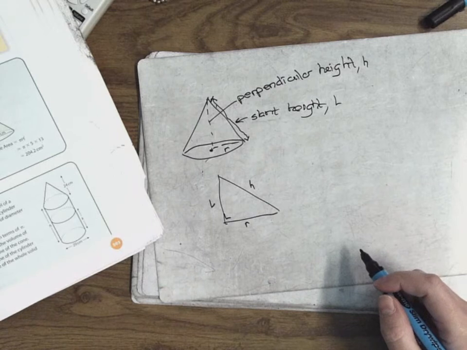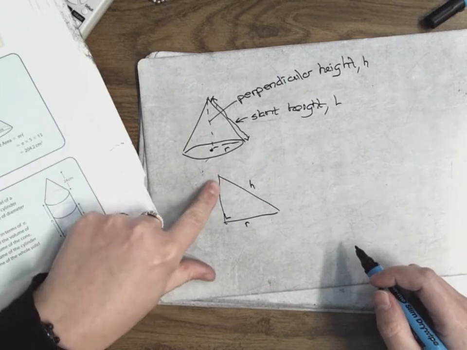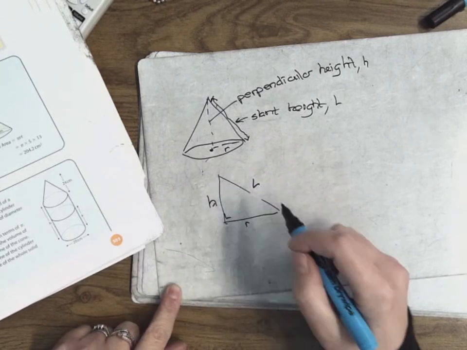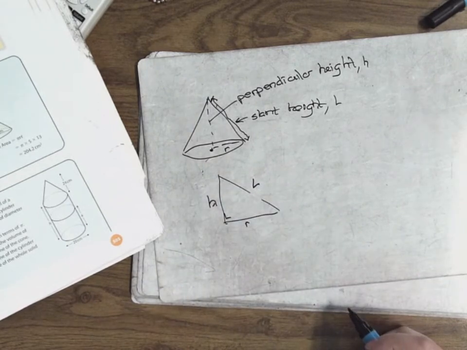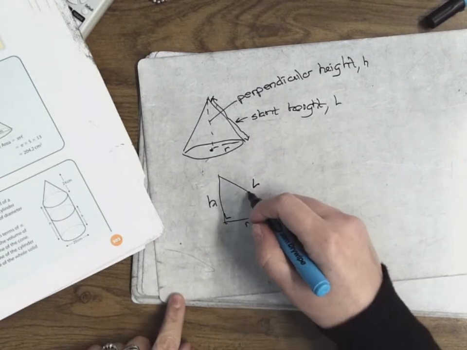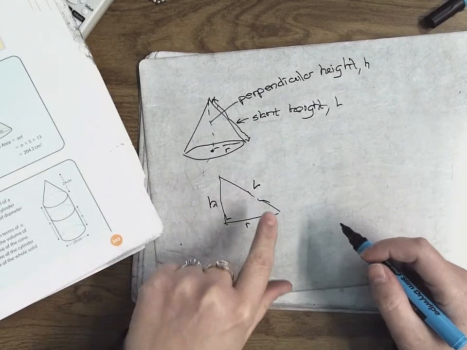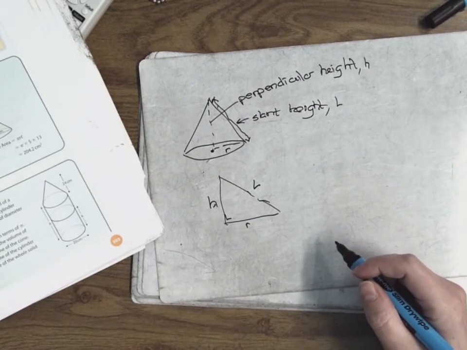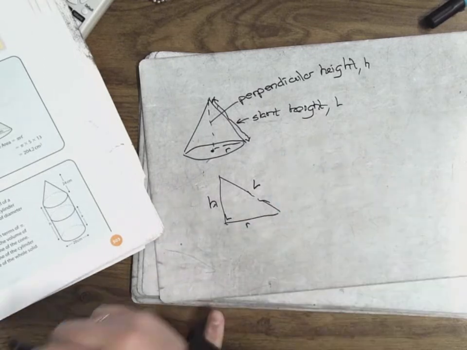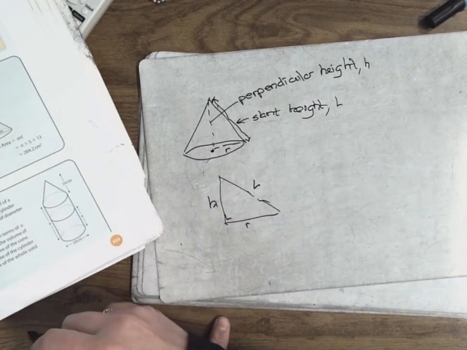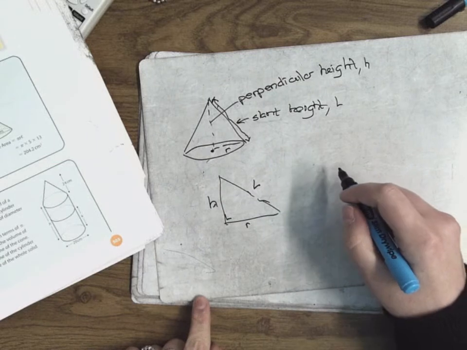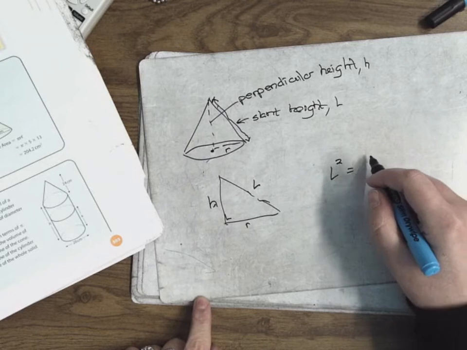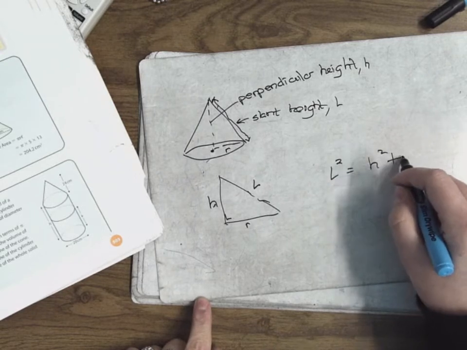Why is this straight line L? Oh, sorry, because it should be the other way around, and that was a test and only you passed. So that's H and that's L. Right, okay, well spotted. So H and L and R. Is that okay? Does anyone know what theorem I can apply to a right angle triangle? Pythagoras' theorem. So what would Pythagoras' theorem equal to? L squared would be equal to what? H squared plus R squared.